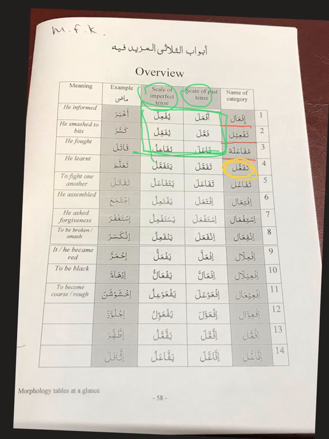Okay? And the pattern of the past tense is Tafa'ala. So you will notice that you have the Fa, Ain, Lam. This Bab Tafa'ul has got two non-root letters. The Ta and the Ain comes twice. And the Mudari' is Yatafa'alu.